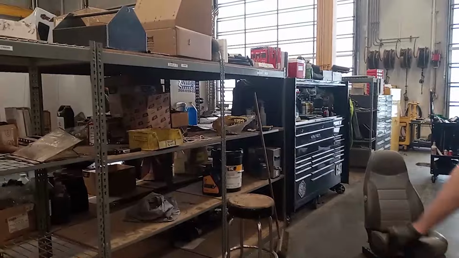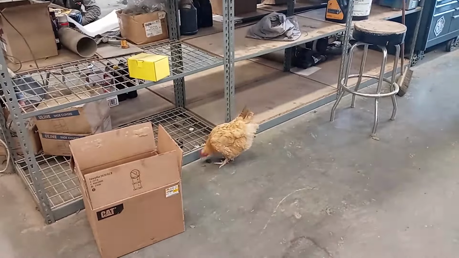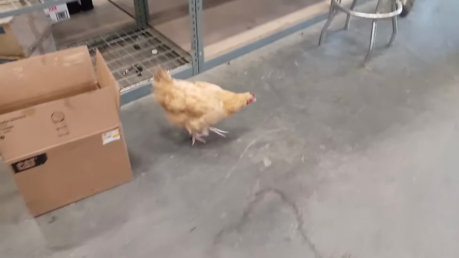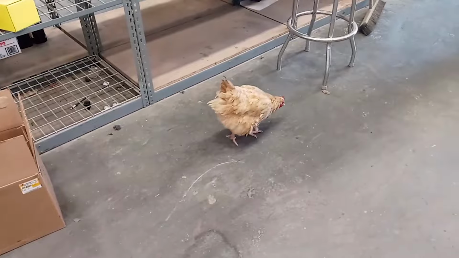Now, in the shop, there was something I've never seen before in our shop. A chicken. I don't know where this chicken came from. Apparently it walked in one of the bay doors from one of the neighbors' houses.